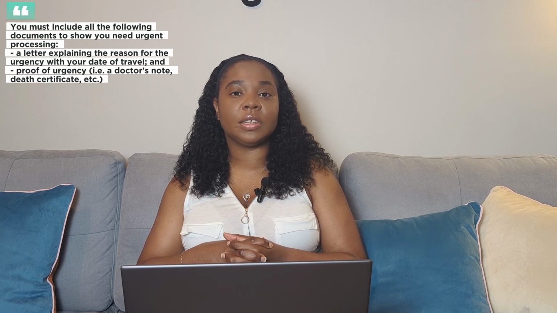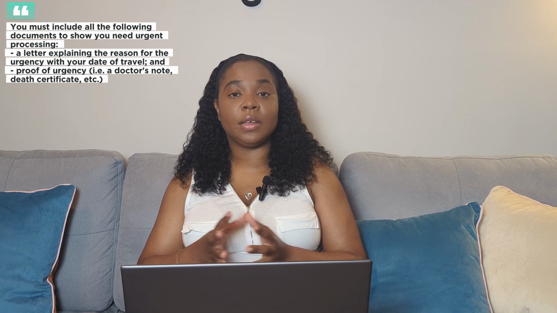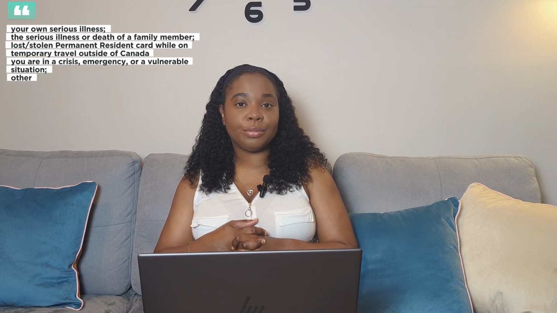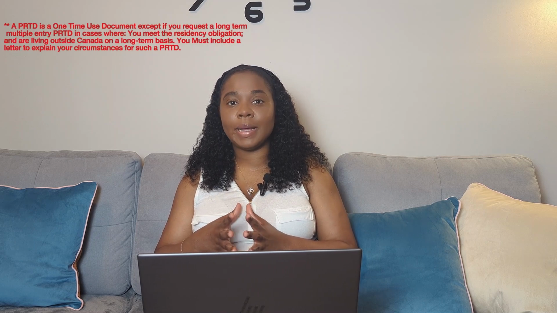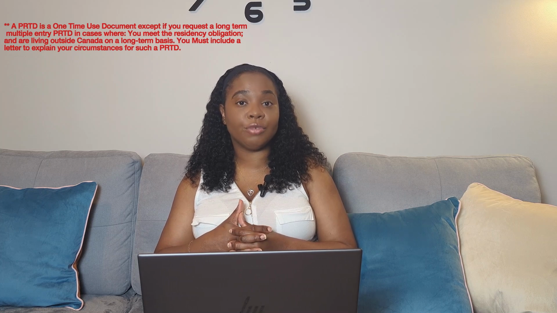If it is urgent, then there is necessary documentation that you need to submit to prove the urgency. If you have a medical situation, a death in your family, or whatever the case may be, you need to show appropriate proof with your application so that it can be prioritized for processing. What is important to note is that a PRTD is a one-time use document. So once you travel back to Canada, you would need to apply to have your PR card replaced.